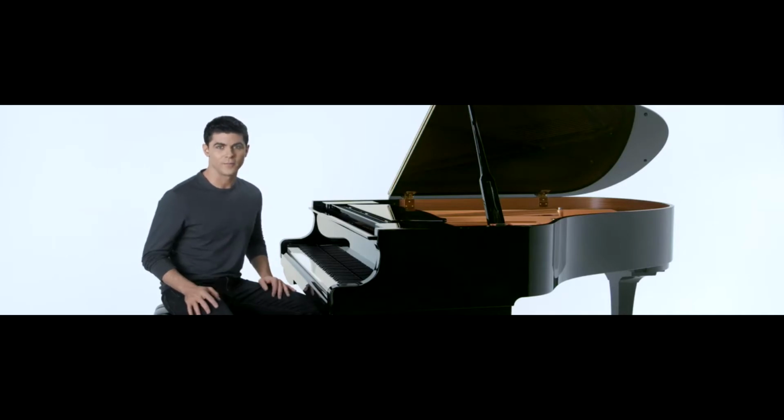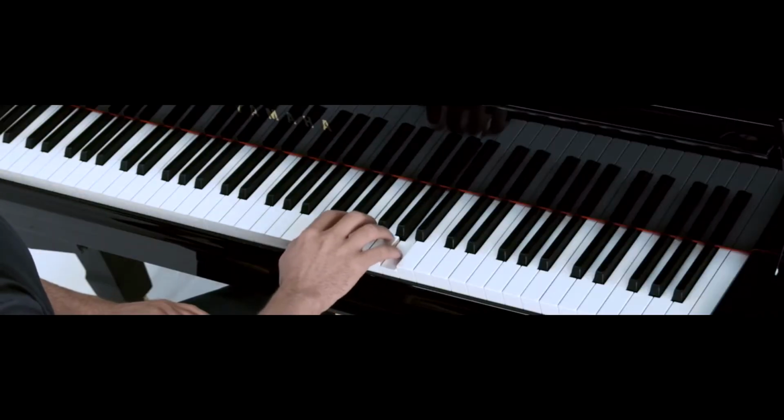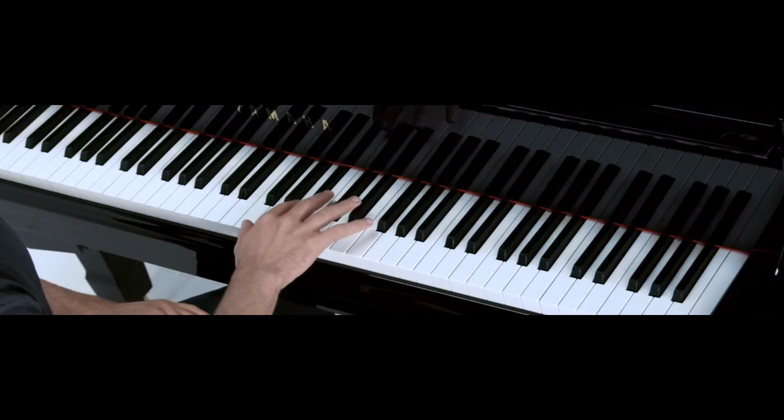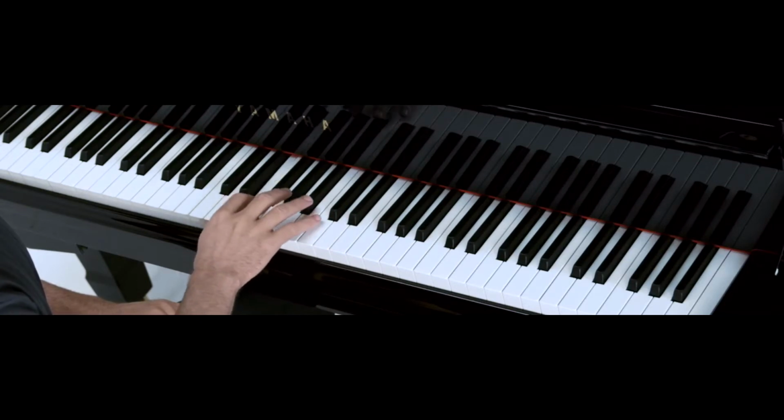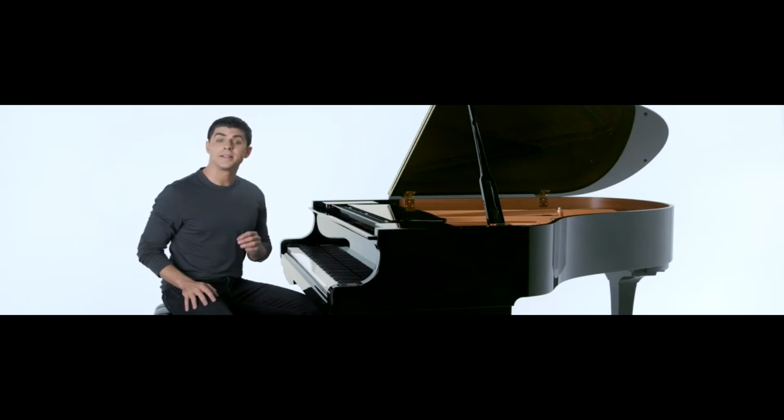Listen to how the first 4 measures of the minuet sound when played without articulation. Now listen to the same 4 measures when the notes are played connected, following the articulation as Mozart intended.